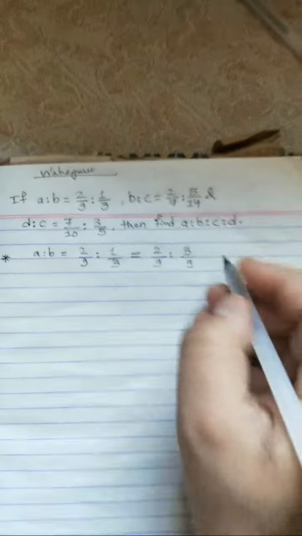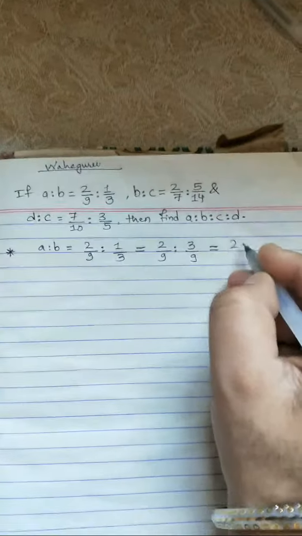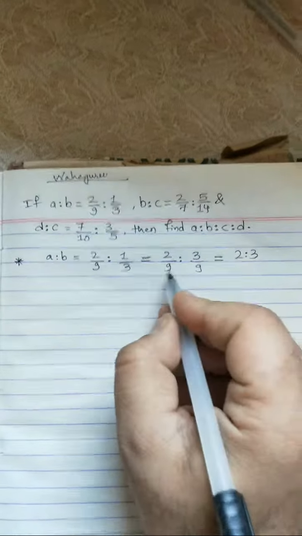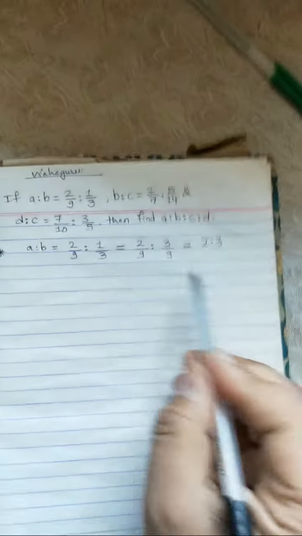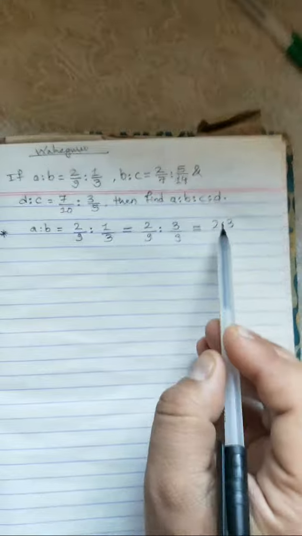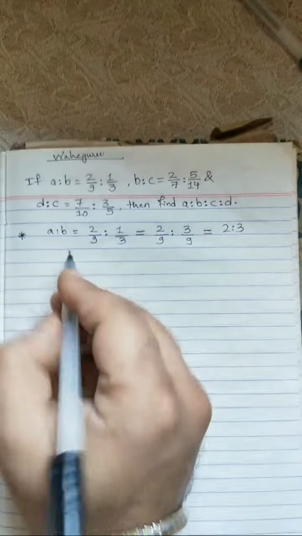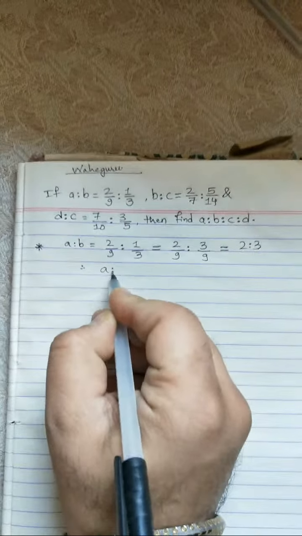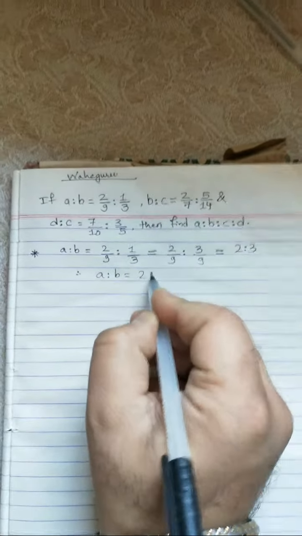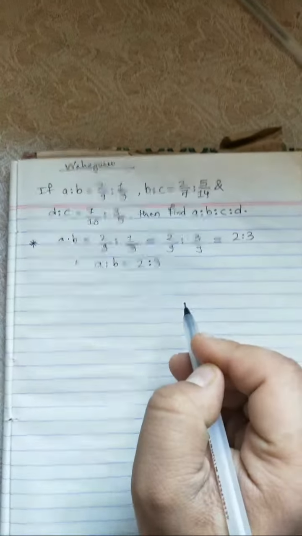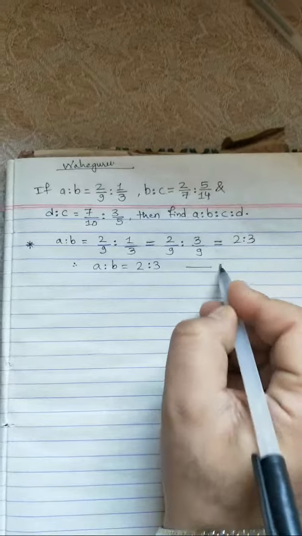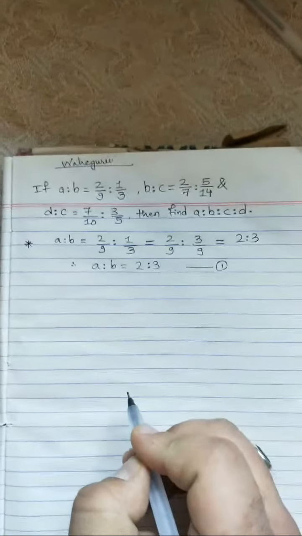By doing so, we get A is to B is equal to 2/9 is to 3/9. Because the denominator is now common, we can eliminate it, and the final result is A is to B is equal to 2 is to 3. You can call it number 1.